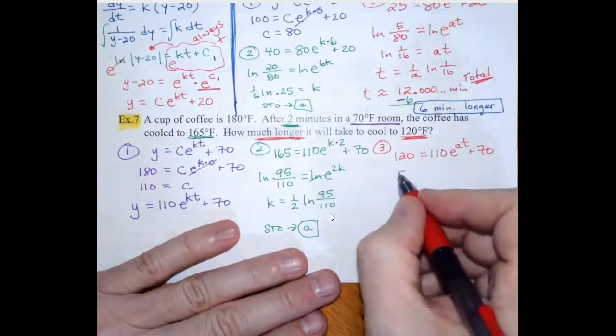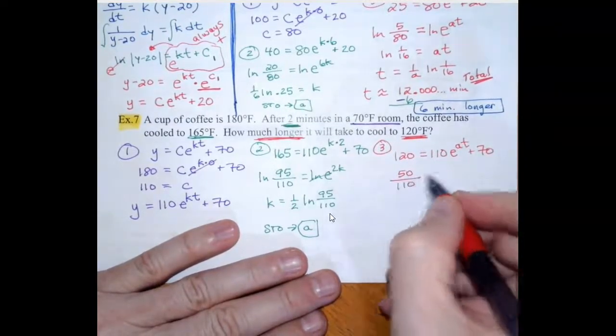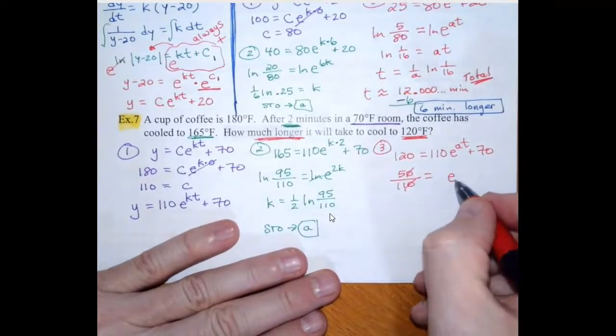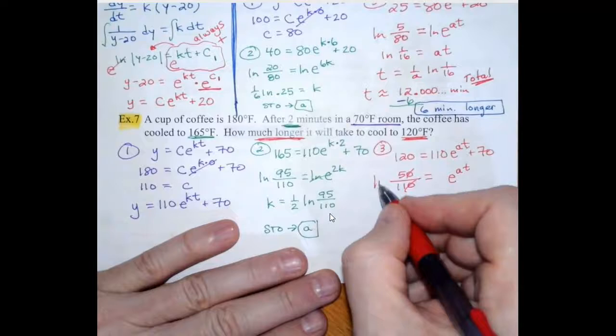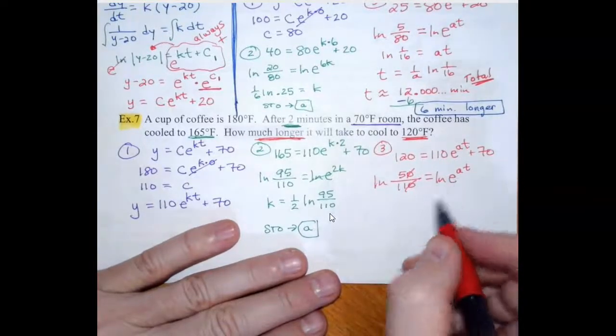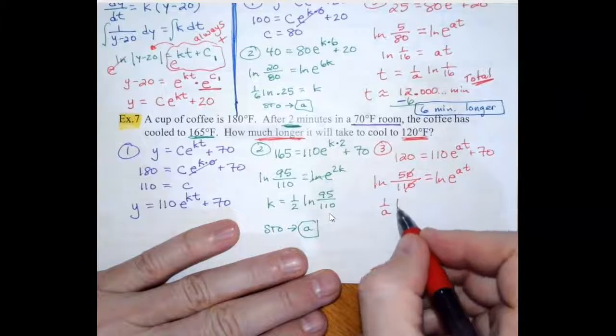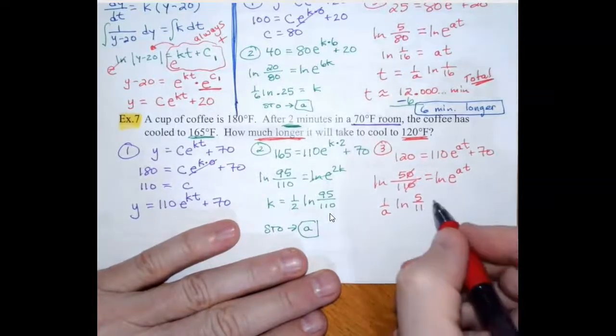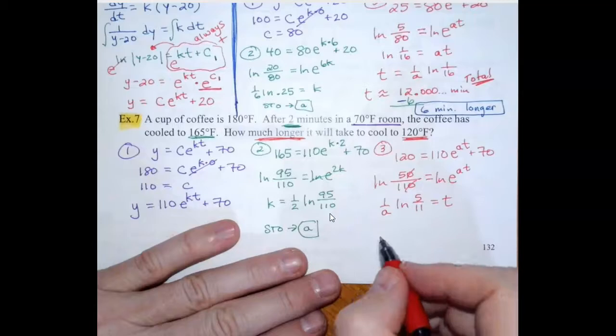So that's 50 over 110, or 5 over 11 actually, e to the at, natural log of both sides, so 1 over a, natural log 5/11, that's t.